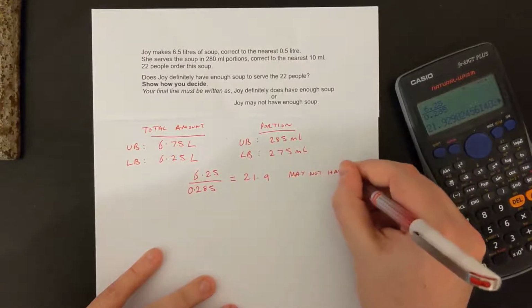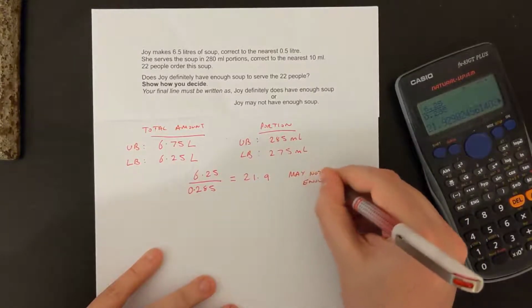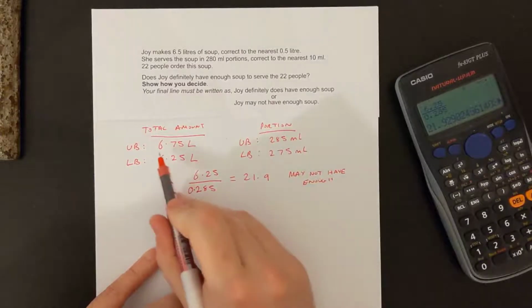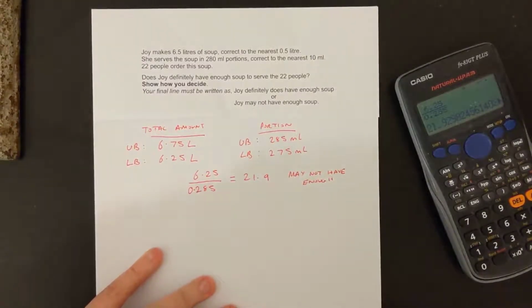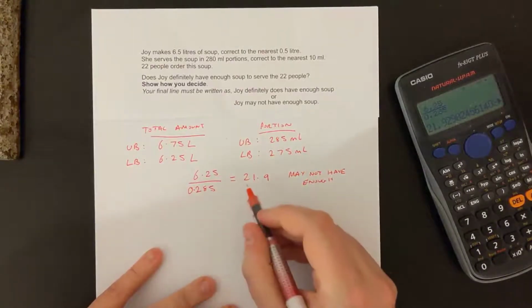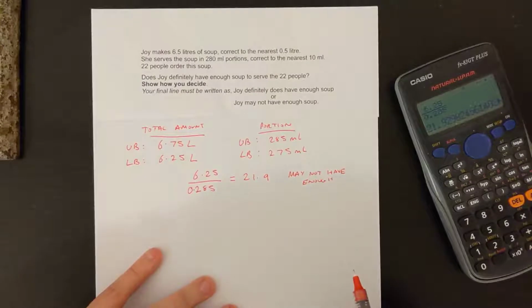Now, of course, if the best case scenario happens, that is, she made 6.75 litres and people take 275 millilitres each, then she definitely will have enough soup. But in the worst case scenario, she can only feed 21 people fully and then can give the 22nd person most but not a full bowl. So to conclude, she may not have enough.